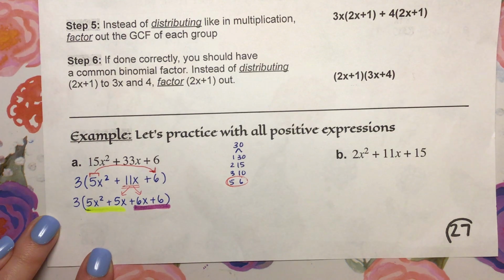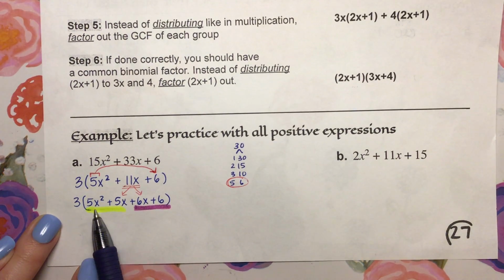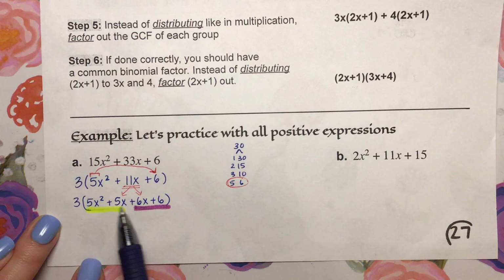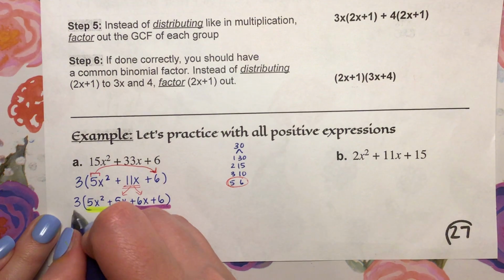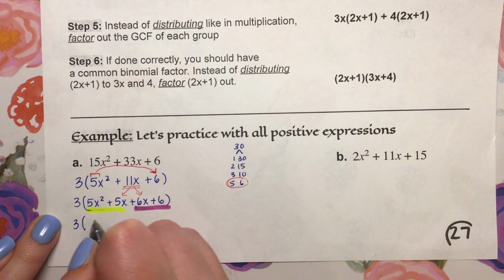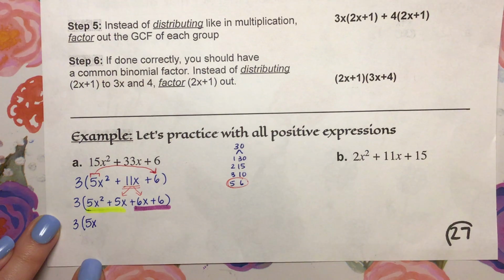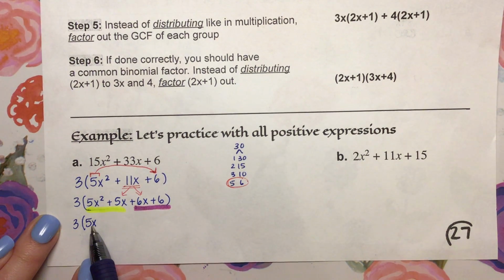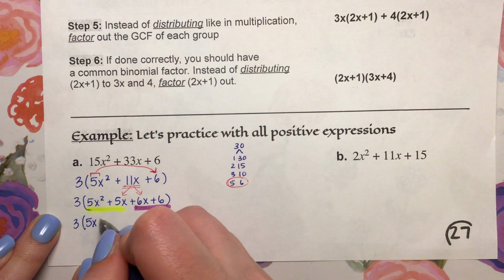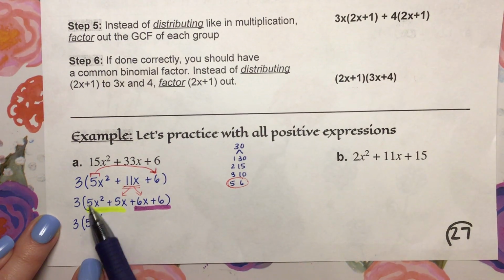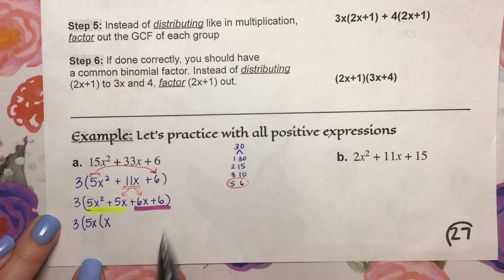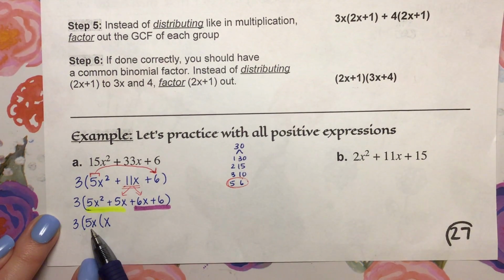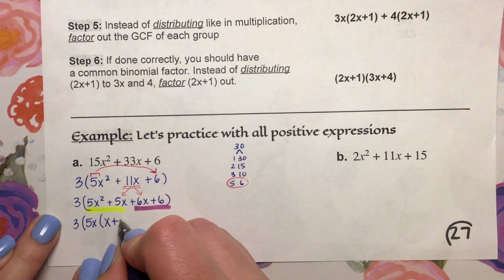For the 5x squared plus 5x, what do both of these terms have in common? They both have a 5 in common, but they also both have an x in common. So this 3 is still up front, and I still have that parenthesis, and I'm pulling a 5x out. Now, when I pull a 5x out, I'm asking myself, what do I have remaining? So when I pull that 5x out of this first term, if I pull 5 out of 5, I don't have any numbers left. I'll have a 1. And then if I pull x out of x squared, I have an x remaining. And here, what is 5x divided by 5x? Well, that's 1, so x plus 1.